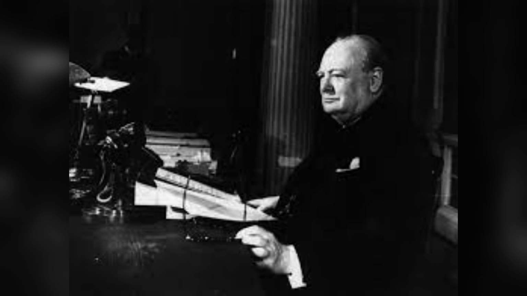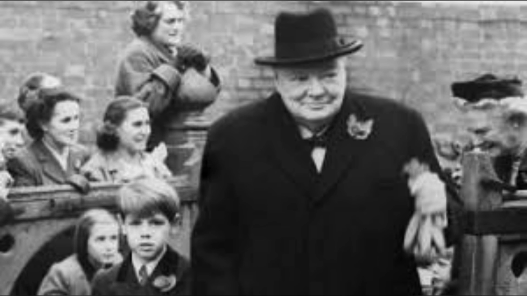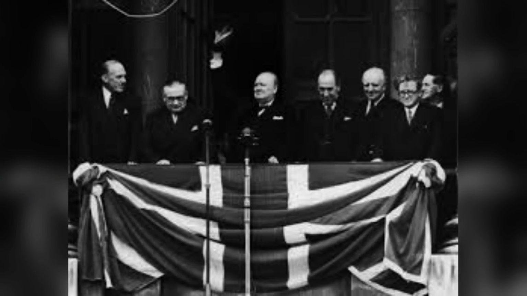Churchill was not without his controversies, and he has been criticized for his views on race and his handling of certain military campaigns, such as the Gallipoli campaign during World War I. Overall, Winston Churchill's life and career were marked by both triumphs and challenges.